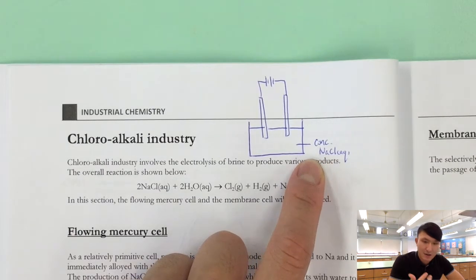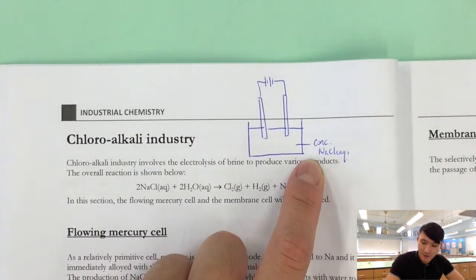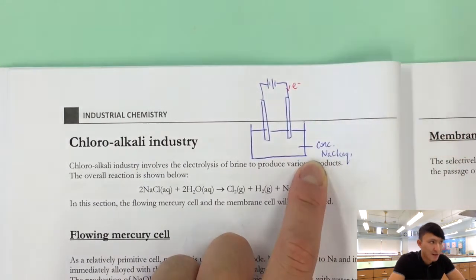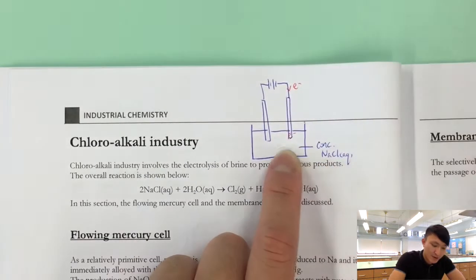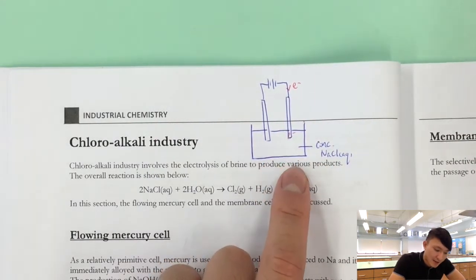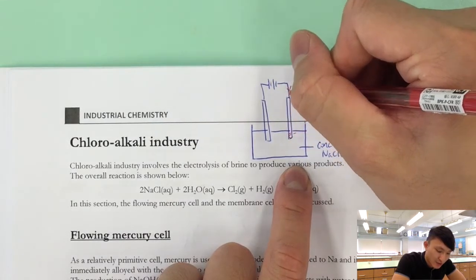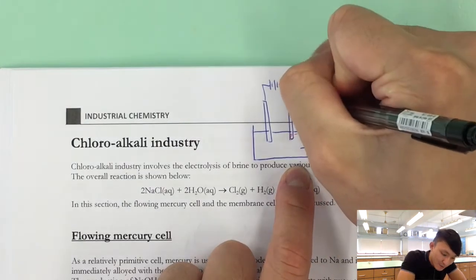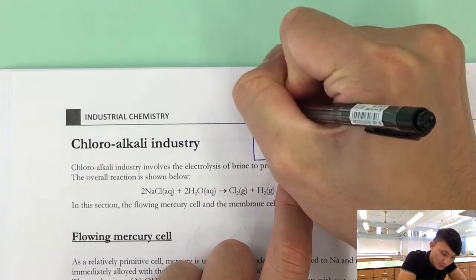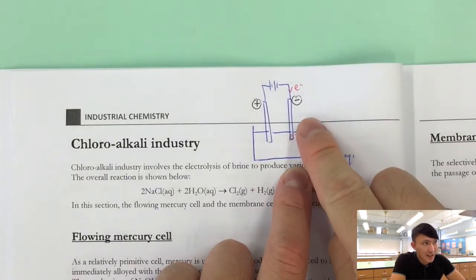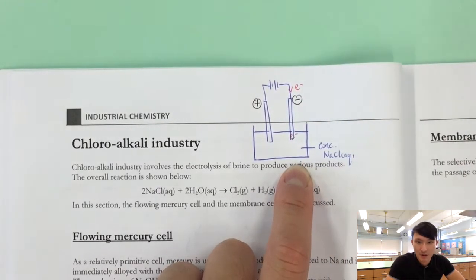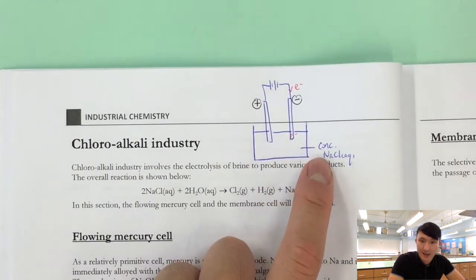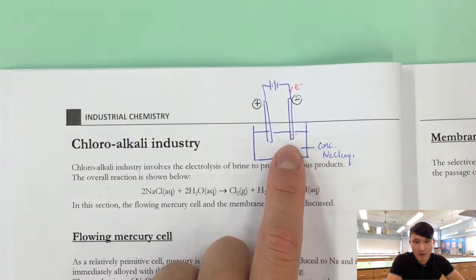Let us just break down this electrolytic cell. First of all, electrons come from the negative terminal of the power supply and get down to this electrode, and this electron is waiting to be picked up. As this electrode is attached to the negative terminal of the power supply, this electrode must be negative, and therefore this one must be positive. The negative electrode will attract the positive ions, so you will expect to see H+ as well as Na+ being attracted to it.